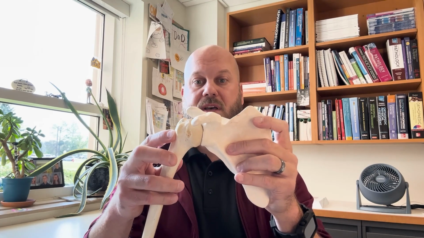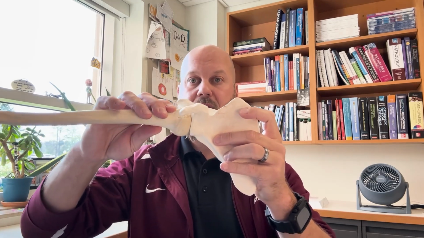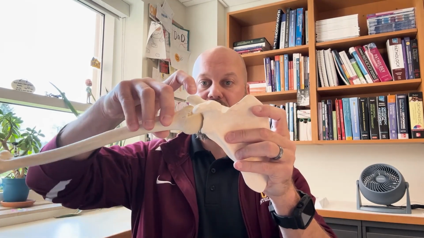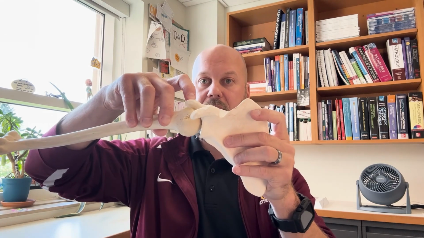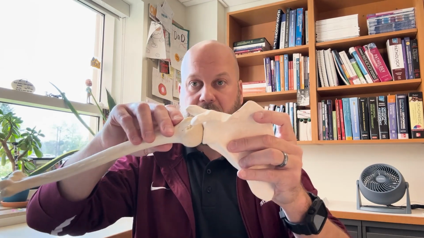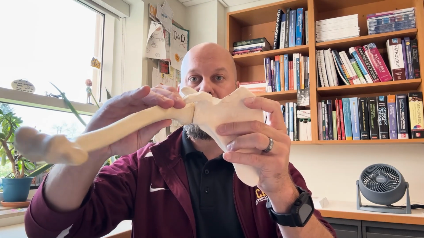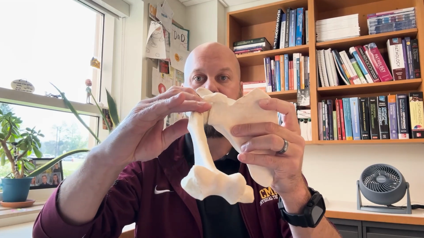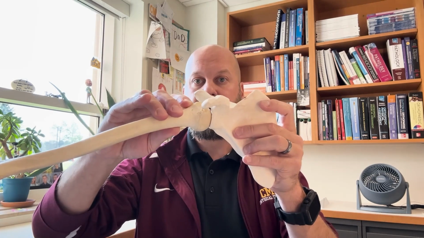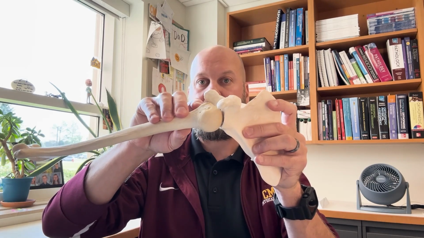Let's see, how about horizontal abduction and adduction? So now we're moving in this horizontal plane. The axis of rotation will be somewhere up here. Again, that vertical superior to inferior axis. It is again convex on concave. So as we roll anteriorly with horizontal adduction, we're going to get a posterior glide. As we roll posteriorly with horizontal abduction, we will get an anterior glide.